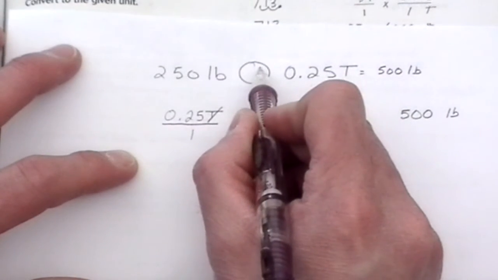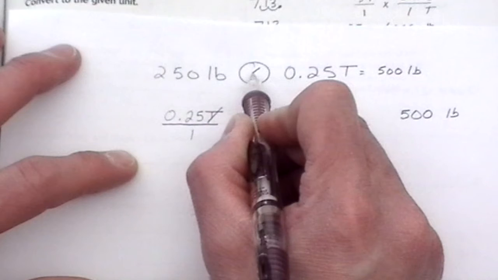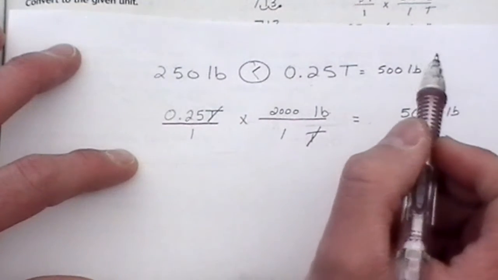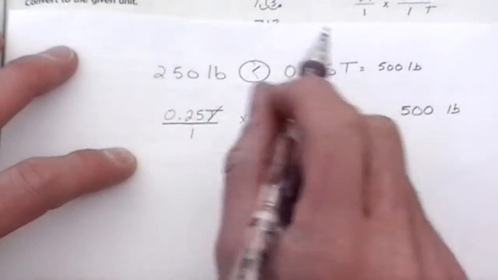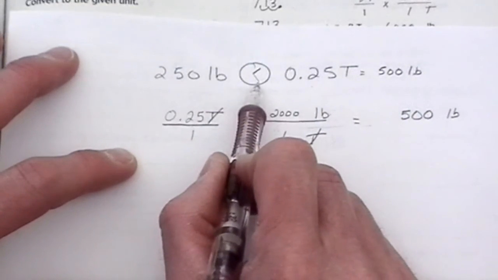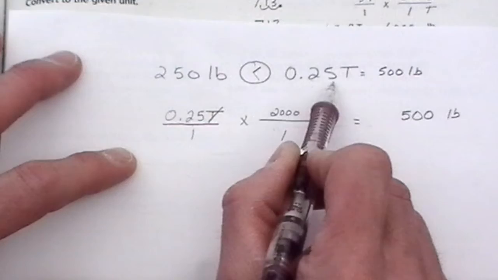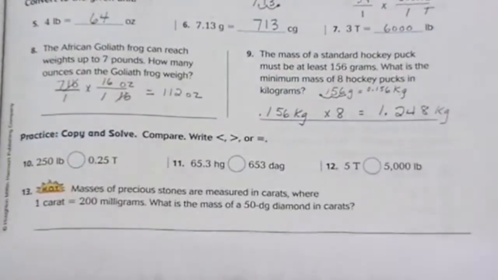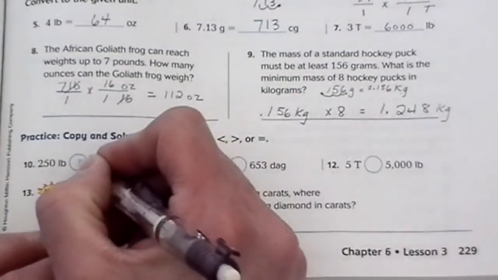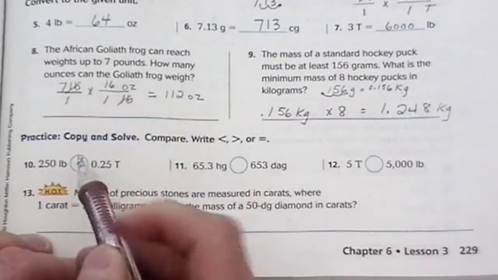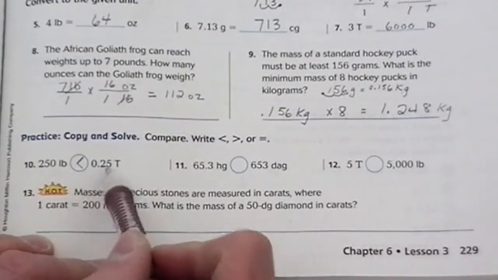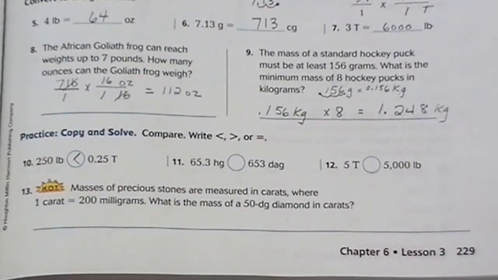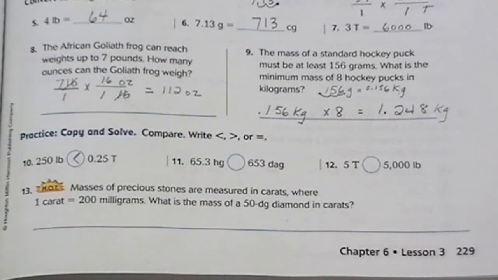Therefore, 250 pounds is less than 0.25 tons. So I'm going to come over here and write that in my textbook. 250 pounds is less than 0.25 tons.